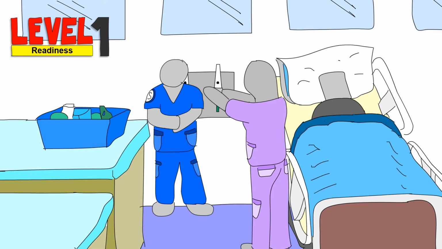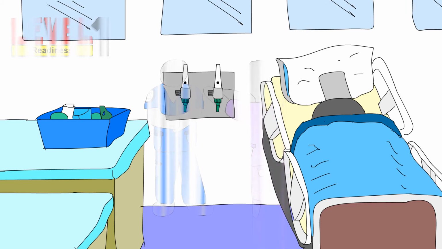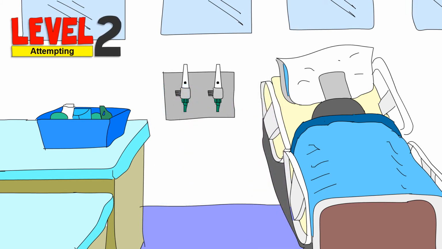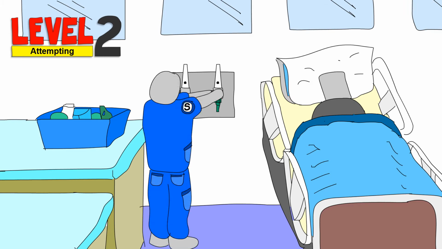Level 2, or attempting, is when the student can observe and pattern behavior after someone else, following instructions and practicing. They will perform better by practicing. For example, this would include mimicking the setup of an oxygen therapy in a simulated clinical setting.